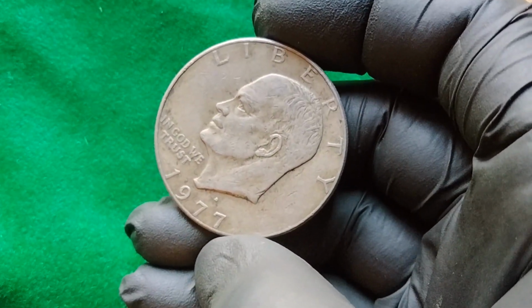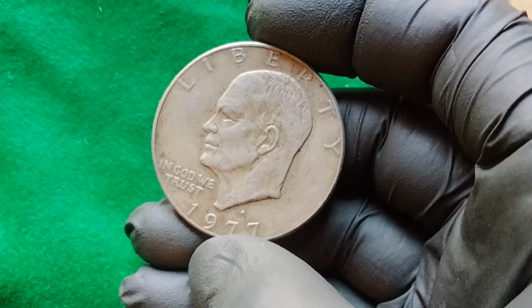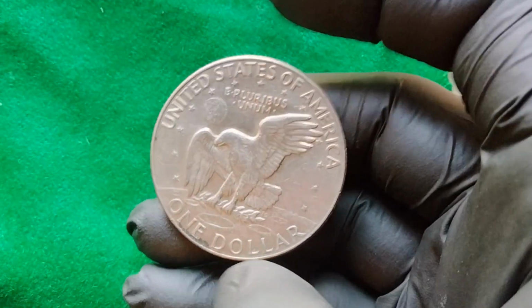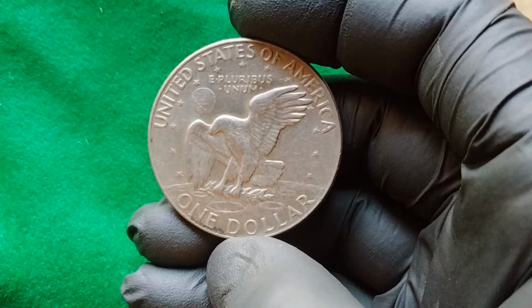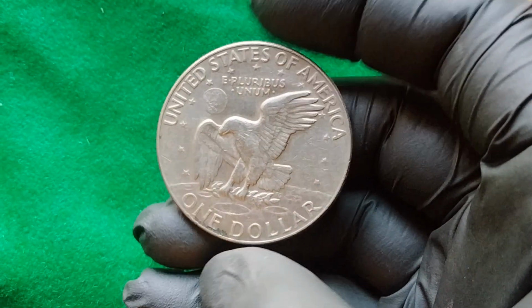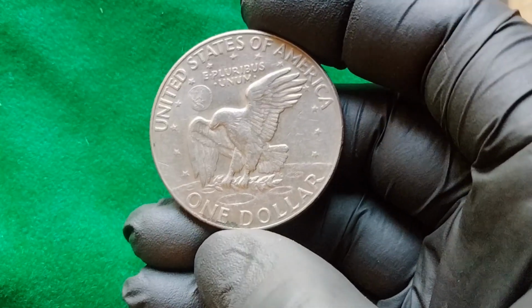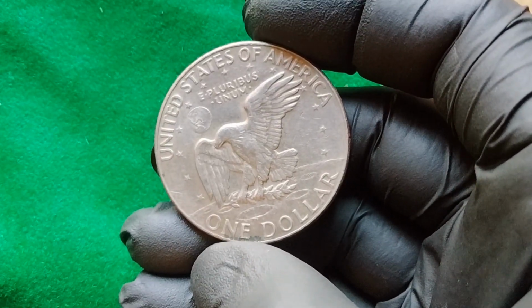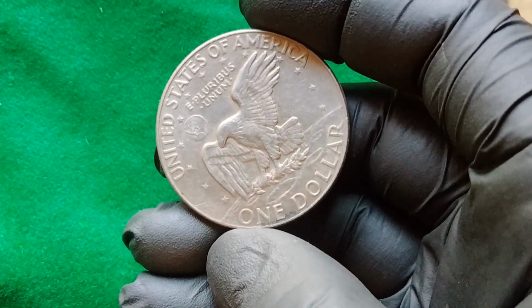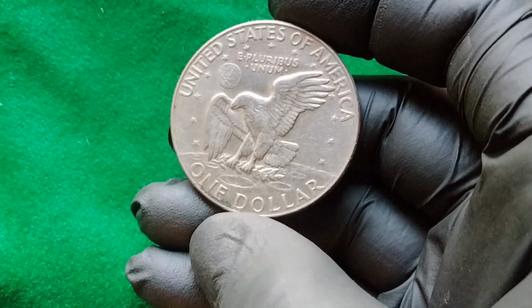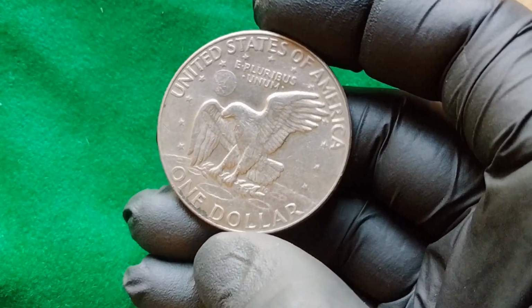The obverse side of the 1977 D Eisenhower dollar displays a detailed portrait of President Dwight D. Eisenhower facing left. Above his portrait is the inscription Liberty, which is a traditional motto found on most United States coins. Near the lower left side of the portrait appears the national motto, "In God We Trust." At the bottom of the coin is the year 1977, indicating when the coin was minted.